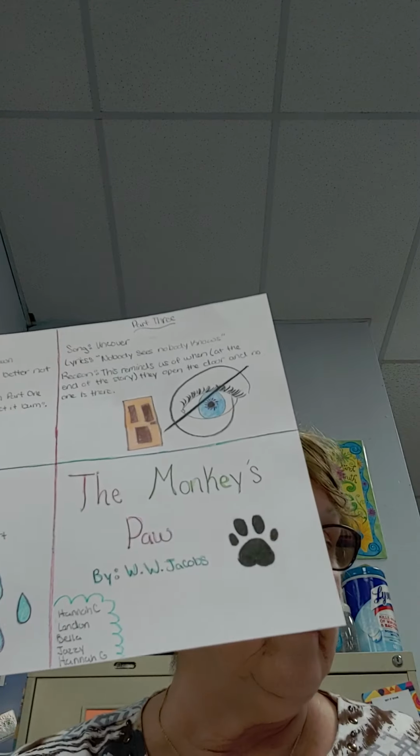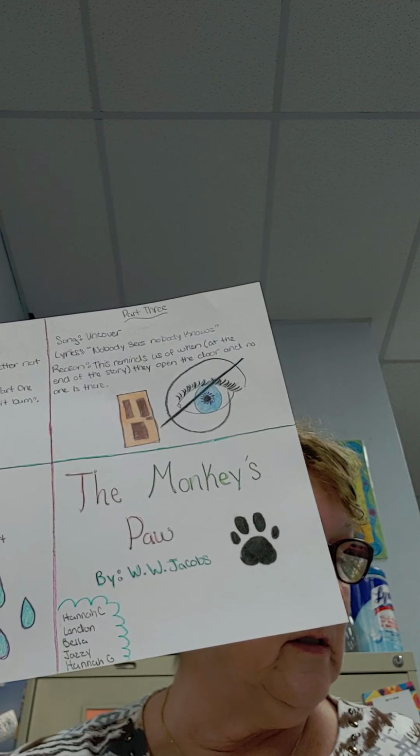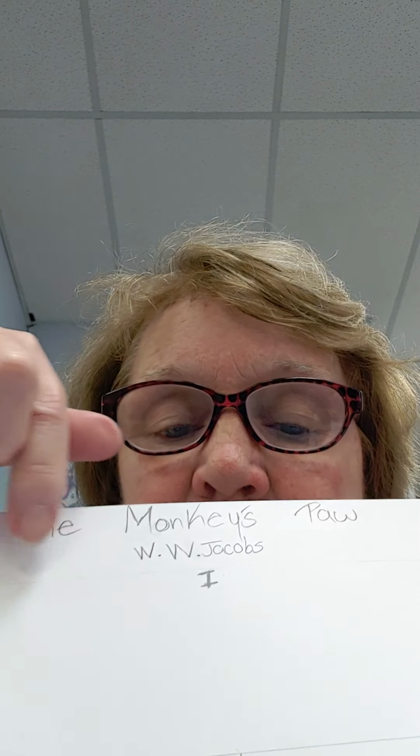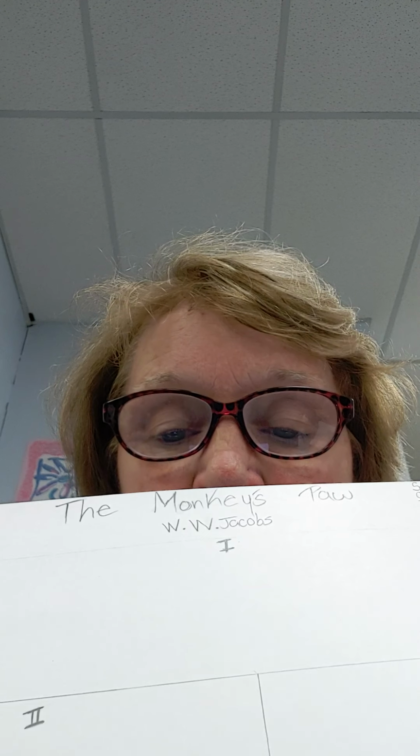For instance, hang on and I'll show you some of the other ones that aren't finished yet. Okay, this one is across the top. I don't know if you can see that very well, but it says the monkey's paw at the top. And then it's supposed to have the author, and then it's section 1, section 2, section 3. So what you do is you're going to have to reread the story, or at least read the sections. It's broken up into 3 parts, and again, you'll see those Roman numeral numbers in your text where the story is.